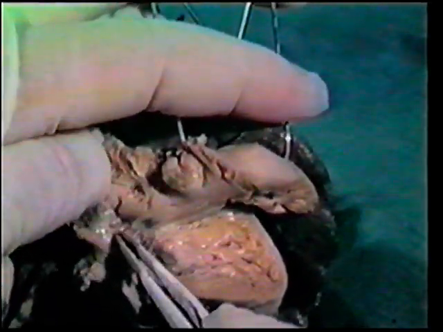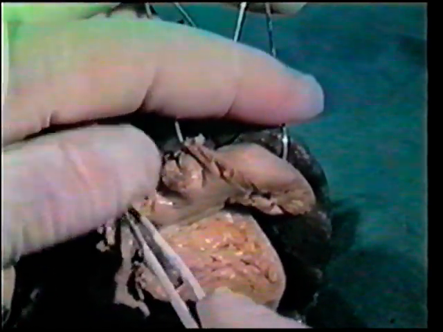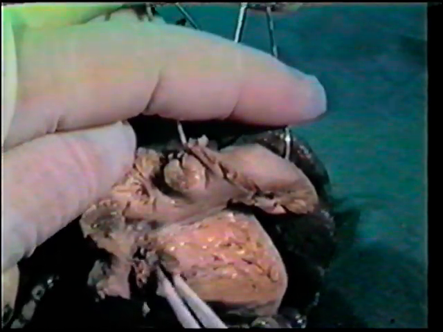I folded back the free wall of the right atrium with the terminal crest along here.